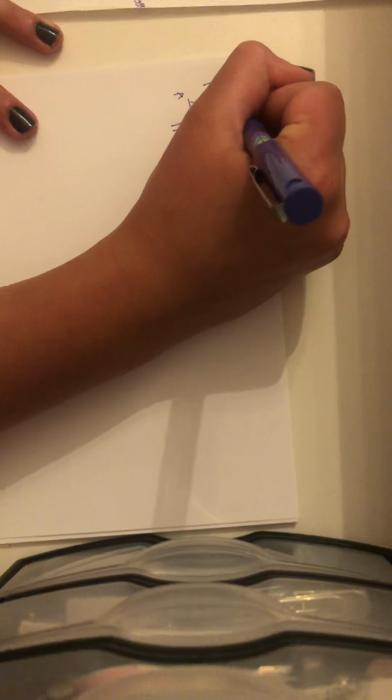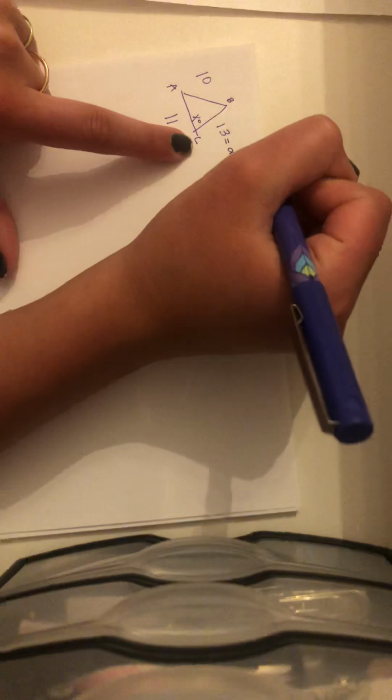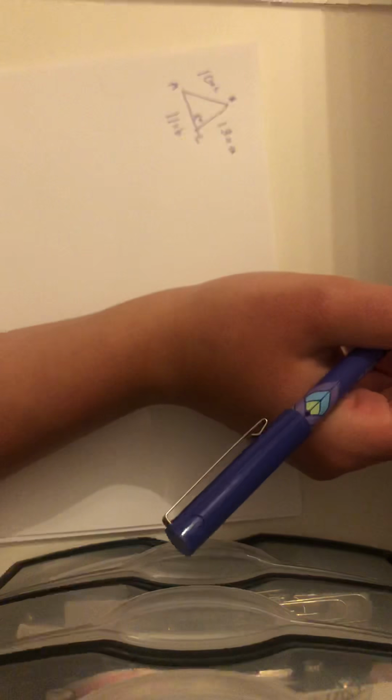Do not forget to label A, B, C. Big A corresponds to 13, which is little a. Big C corresponds to 10, which is little c. And big B corresponds to 11, which is little b. And make sure that focuses in. There we go.